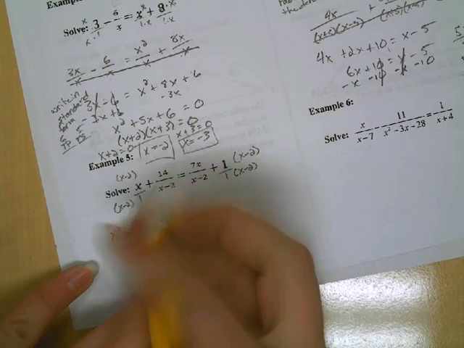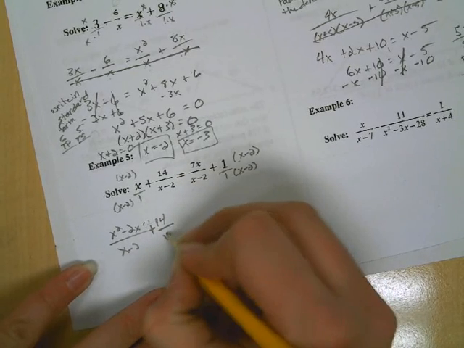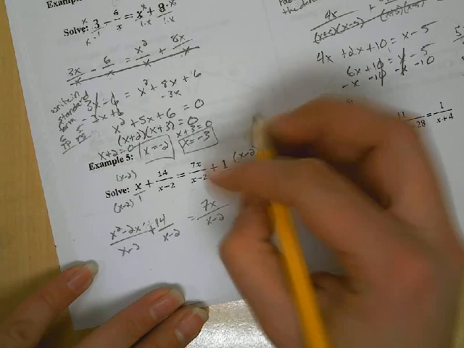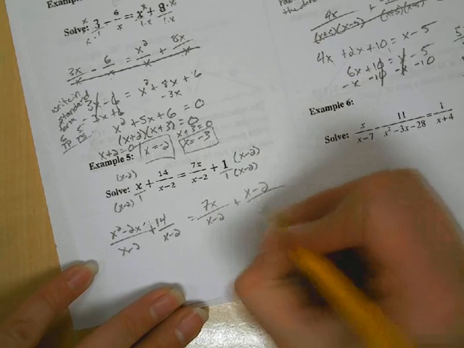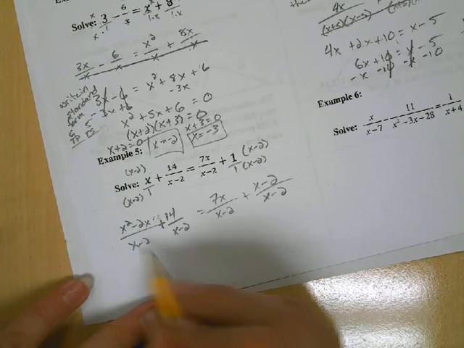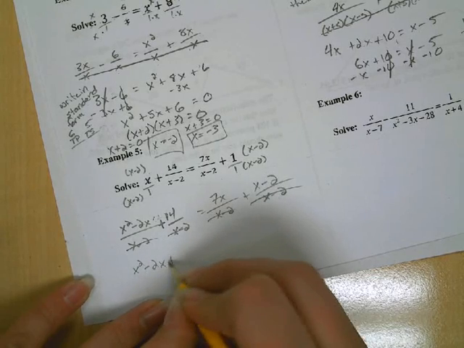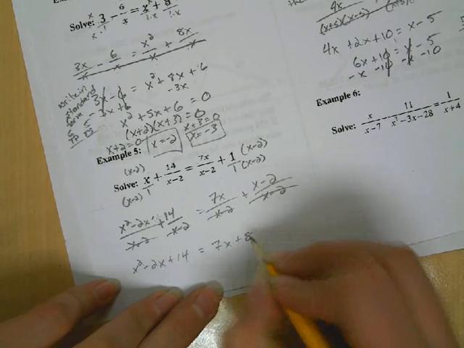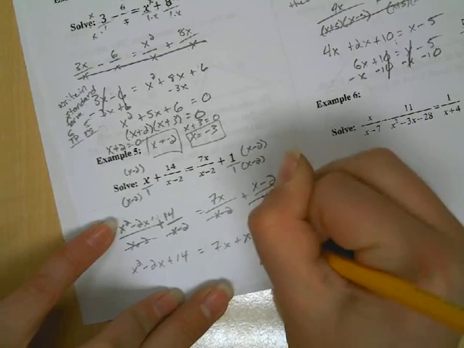Sorry, let me jump ahead of myself. Minus 2 plus 14 over x minus 2 equals 7x over x minus 2 plus x minus 2 over x minus 2. Okay, that's doing each and every one of these terms. All of my x minus 2's can go. So I get x squared minus 2x plus 14 equals 7x plus x minus 2.